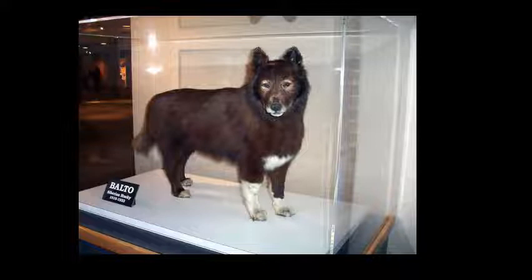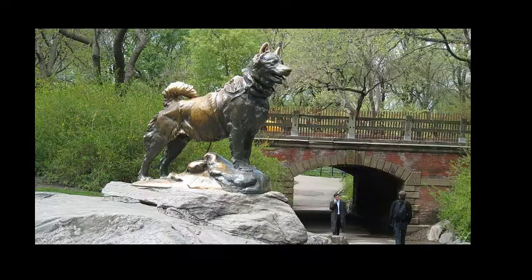And then after a while, when he was no longer the hero dog, they sold him to a traveling zoo, and then people who adored his history bought him out of the zoo, and when he died they had him stuffed, and now he's in a museum, I think in Cincinnati, Ohio somewhere. But there's also a statue in Central Park in New York that commemorates his great trip.